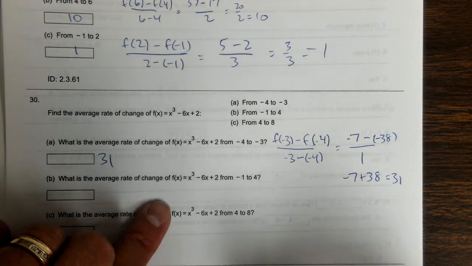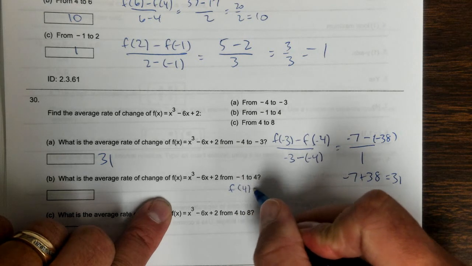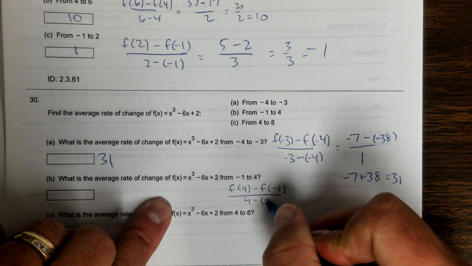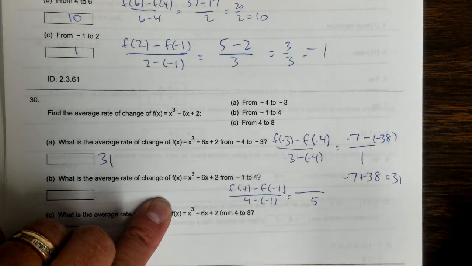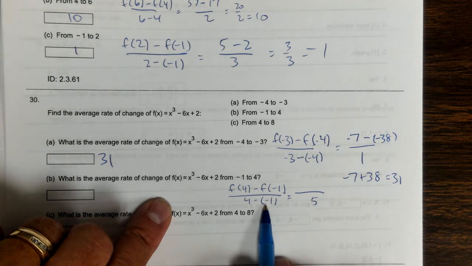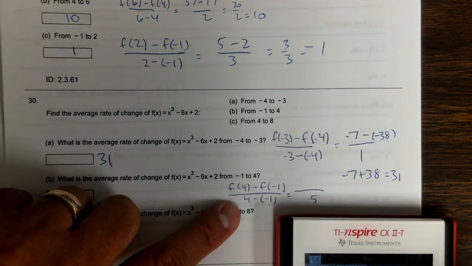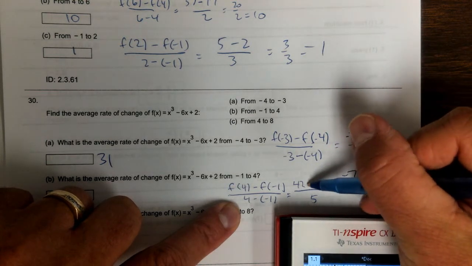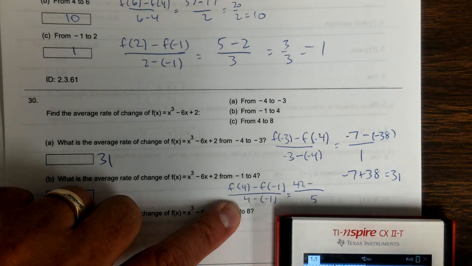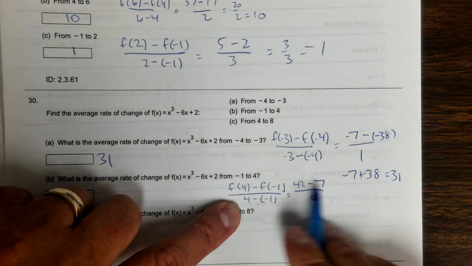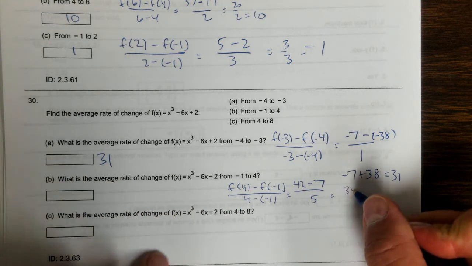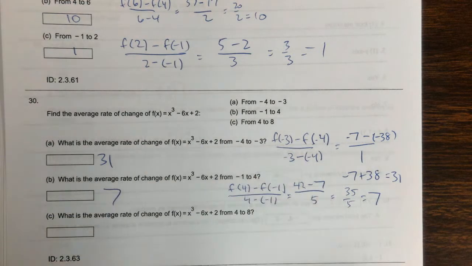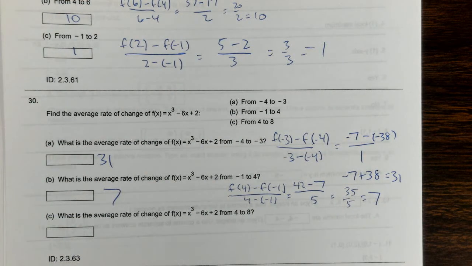And then on this one, it's f of 4 minus f of negative 1 over 4 minus negative 1, which gives you 5 in the denominator. And then f of positive 4 is 42, and f of negative 1 is 7. 42 minus 7 is 35 over 5, which is 7. So the numbers really do work out.